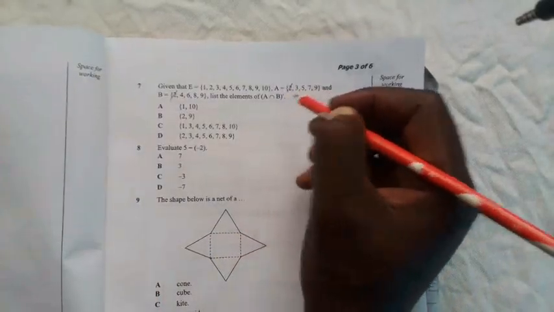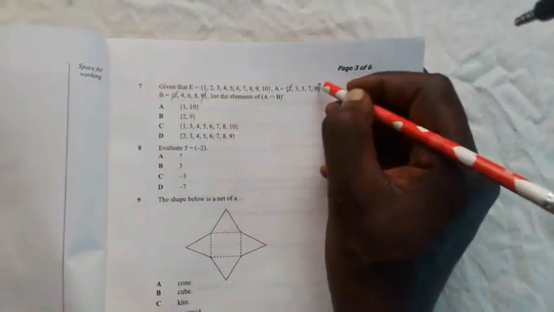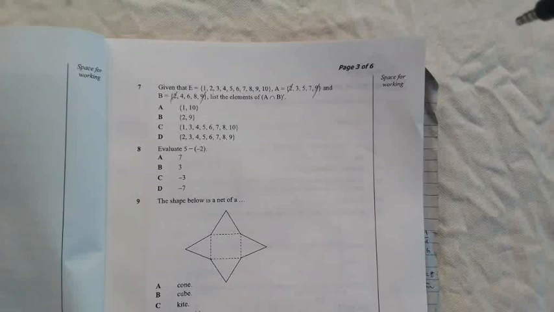We cancel it out. Then 3, let's check, it's not there. 4 is not in set A. 5 is not in set B. 6 is not in set A. 7 is not in set B. 8 is not in set A, and 9 is in both. Oh sorry, 2 and 9, they are in both. So 2 and 9 are in the two sets, and those elements cancelled are the ones that form A intersection B, meaning they are found in both A and B.